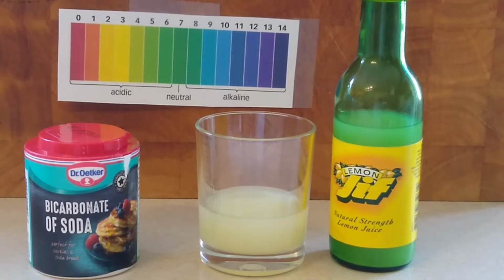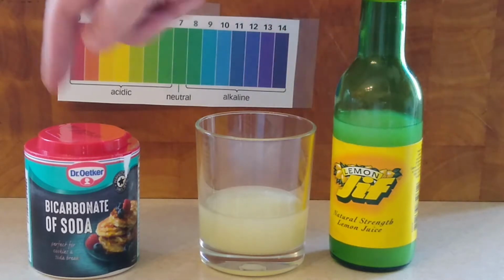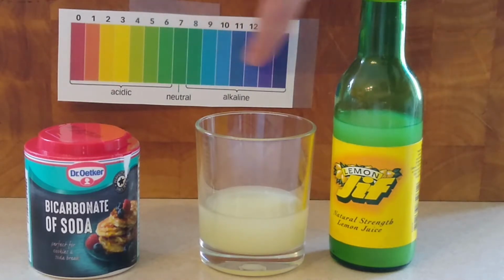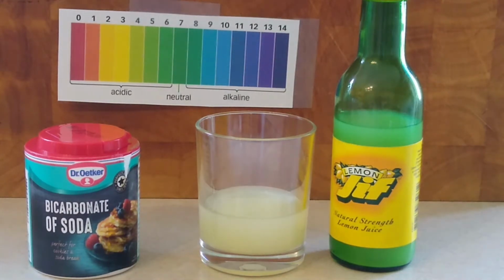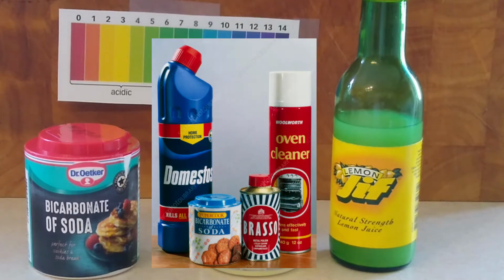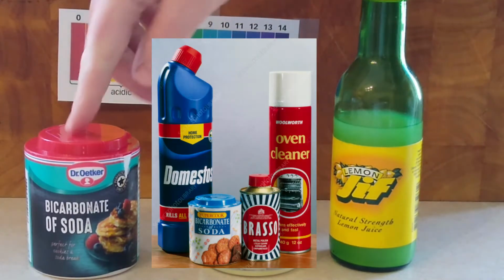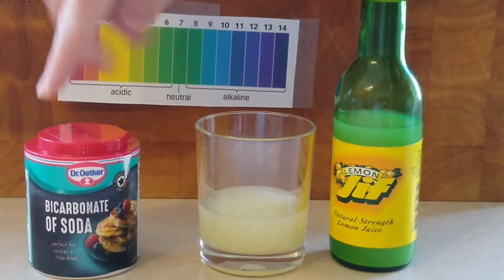Here we have bicarb of soda. This is the pH scale, so this is an acidity scale. We go from acidic all the way up to alkaline. Bicarbonate of soda is here, in the alkaline area. It's got that kind of soapy taste to it. And within the same bracket as alkaline, you have such things as drain cleaner and bleach. You can use this as a cleaning product as well.